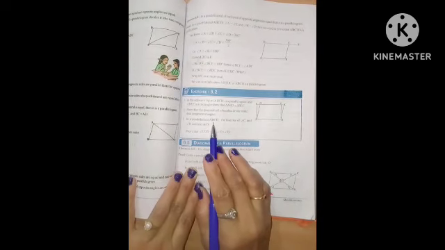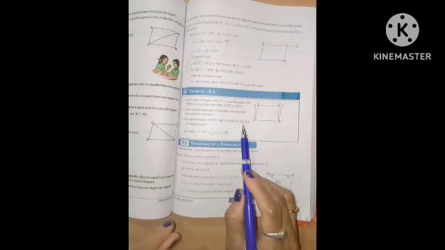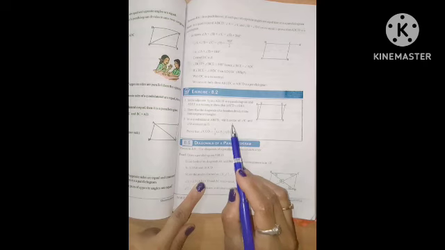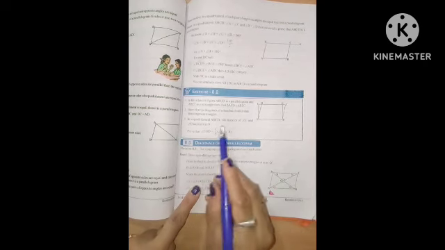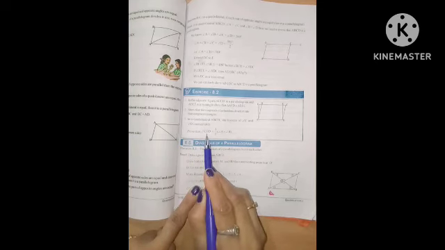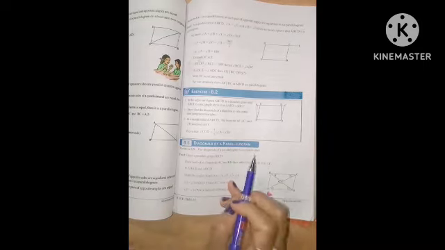One quadrilateral ABCD is given. Next, the bisectors of angle C and angle D intersect at point O. Bisector means dividing into equal parts. These 2 intersect at point O. We have to prove angle COD is equal to angle A plus angle B.